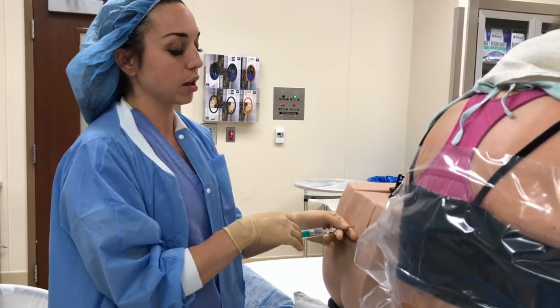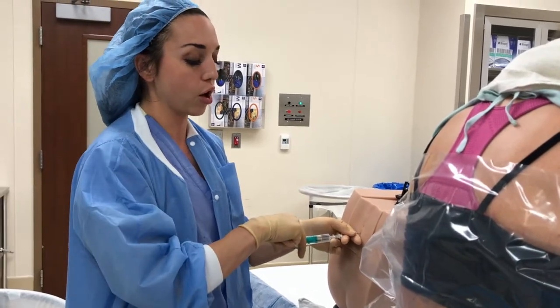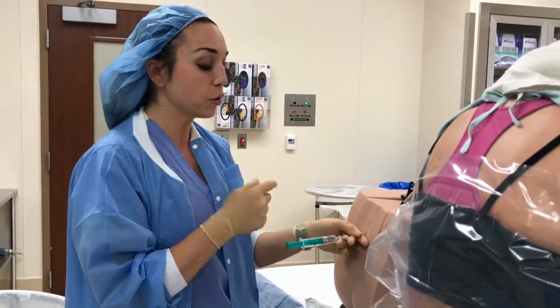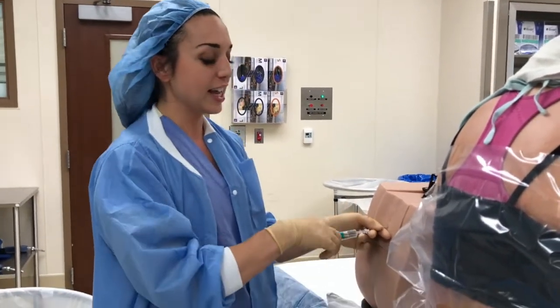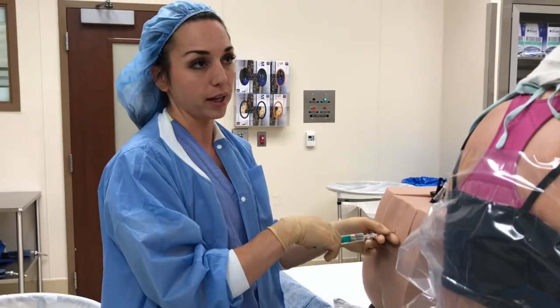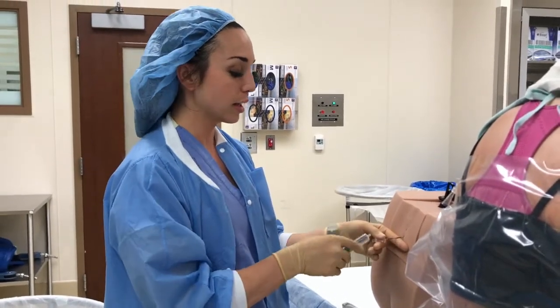Advancement of the TUI needle with constant and consistent pressure while also maintaining pressure on your plunger. Because if you forget to maintain the pressure on your plunger and you're advancing your TUI needle, then you may go past the space without knowing it. So, some air in there, we'll begin.